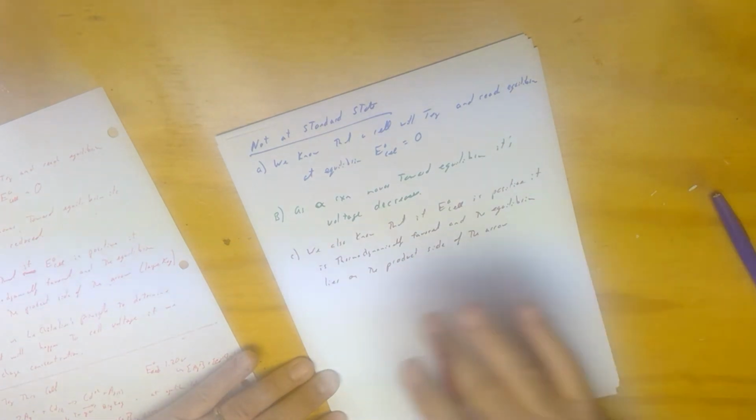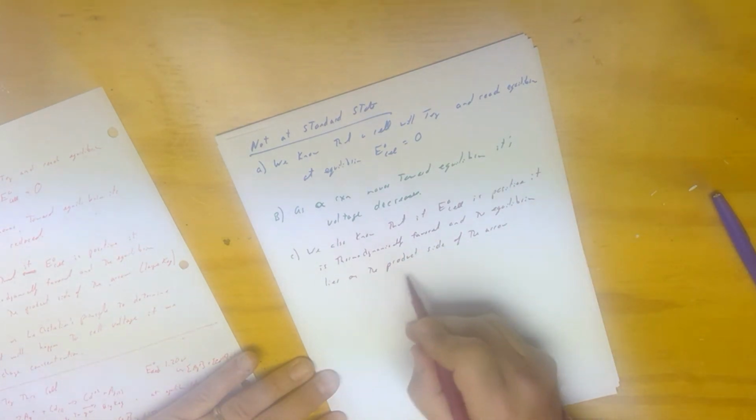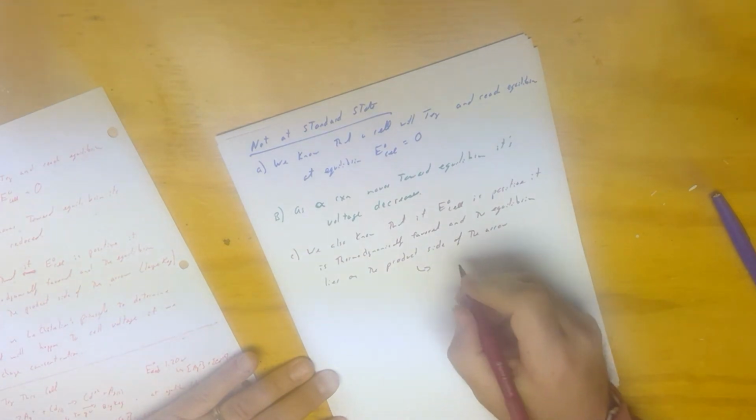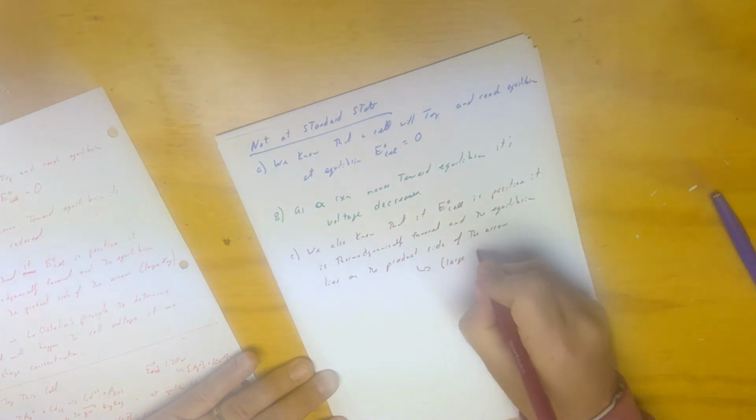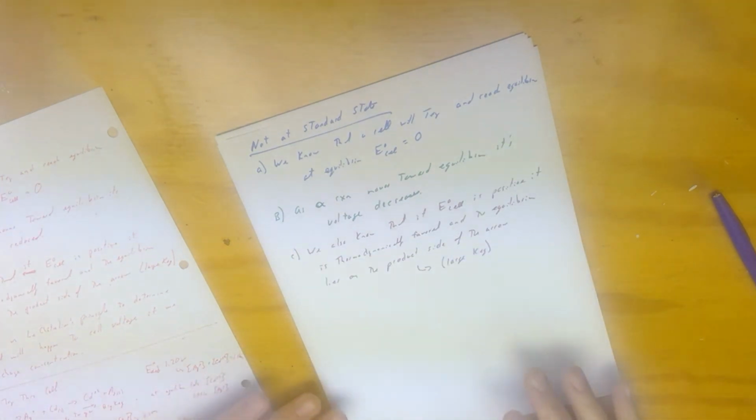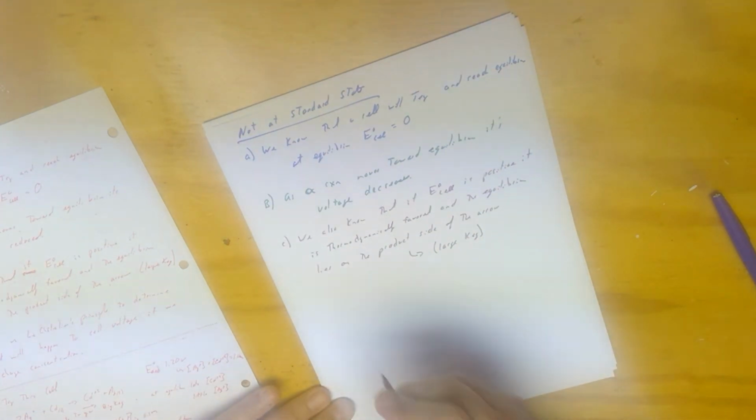Right? So we know that our equilibrium lies over on this product side. Well, if it's on the product side, that means we're going to have a large KEQ. And we've actually already talked about that too.